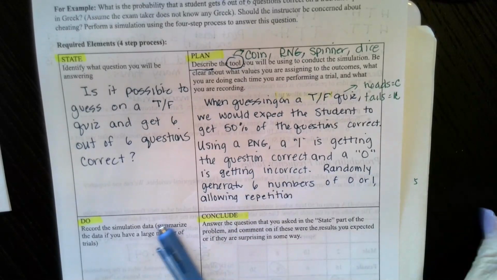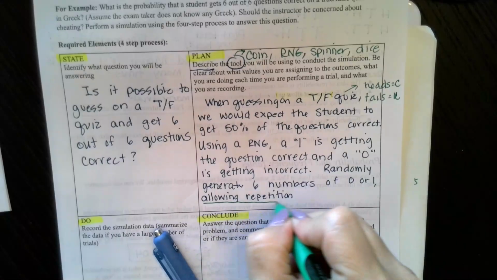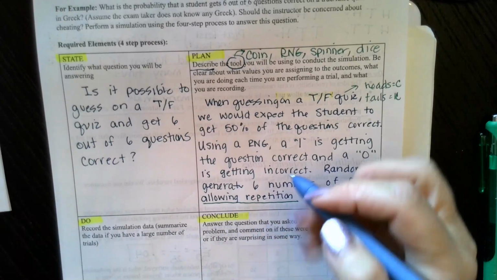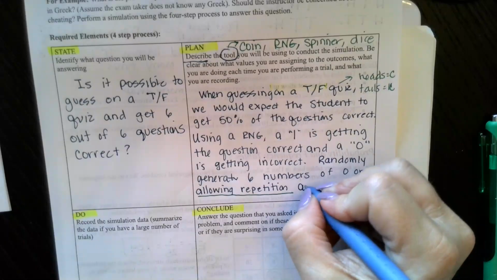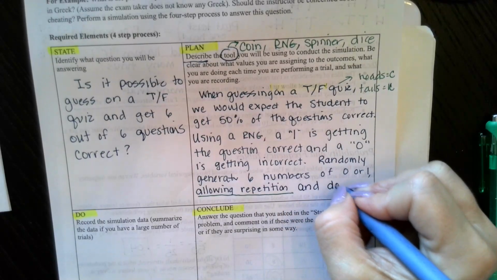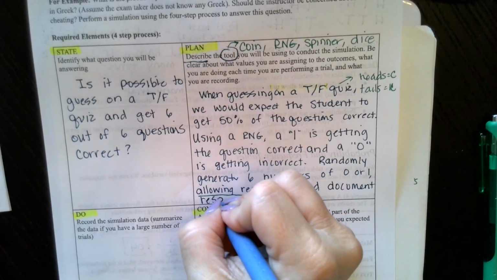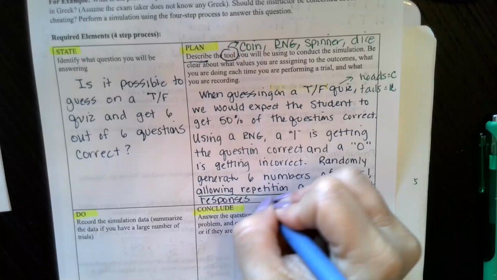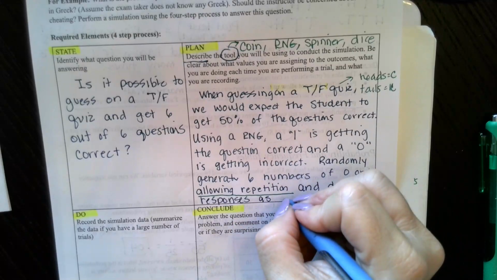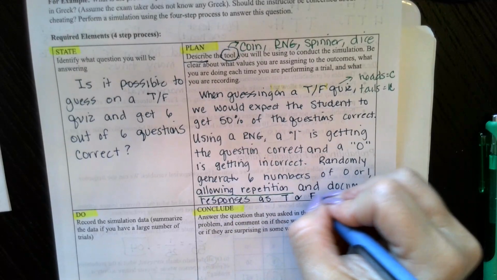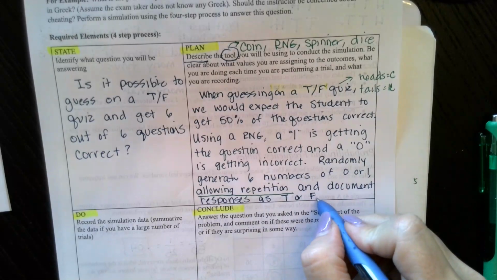In fact, I'm going to underline this. Allowing repetition, and document responses as true or false. I'm totally out of space, but I'm not done.